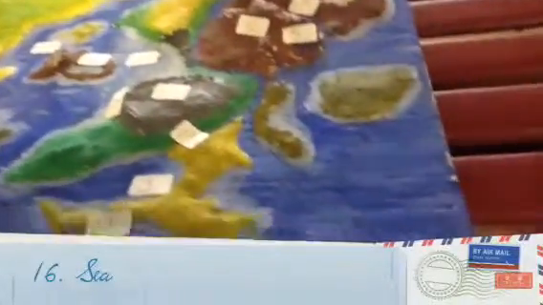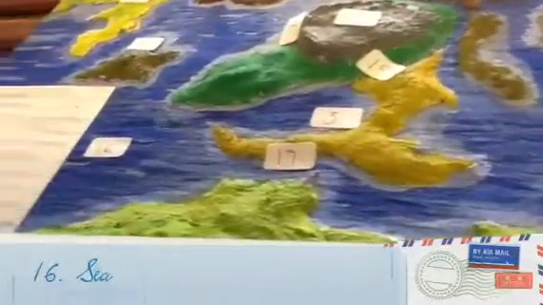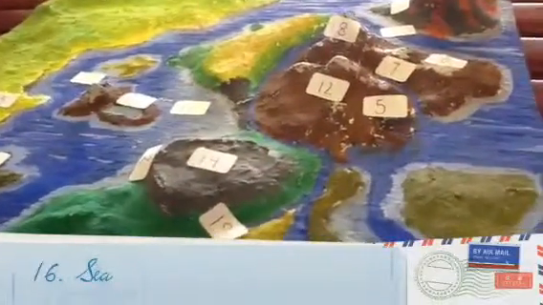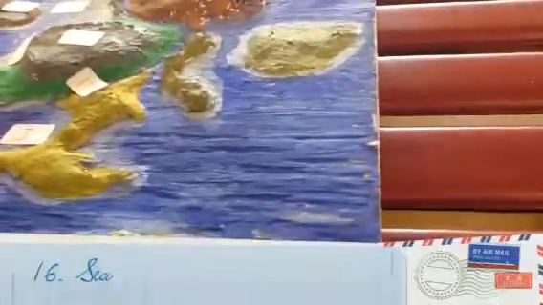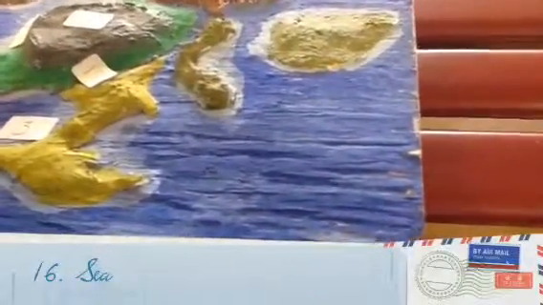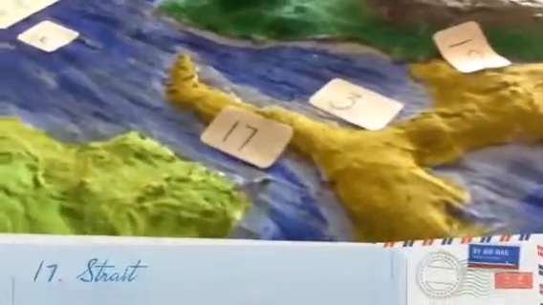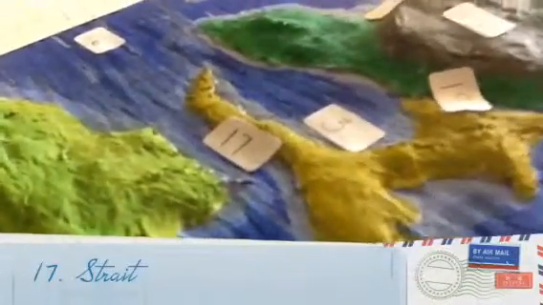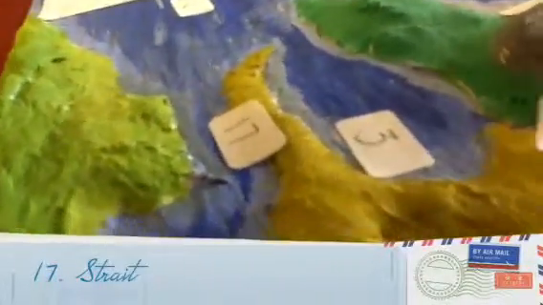The next feature is the sea, the 16. It's all around us actually. And the sea is basically the ocean, and the ocean is basically the sea, and it's just the salt water that's around. It's a large body of salt water smaller than an ocean, partially or wholly enclosed by land. Then the next part is the strait, which is number 17. The strait is a narrow channel of water connecting two larger bodies of water.